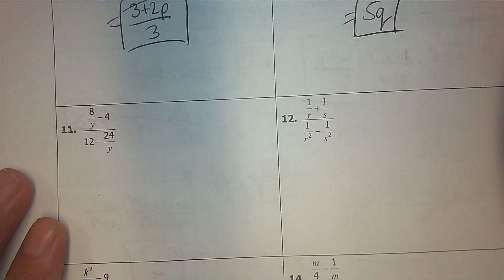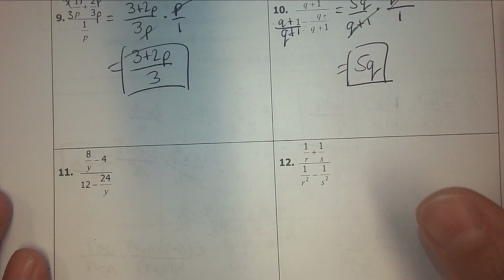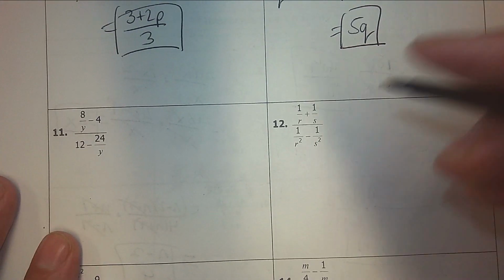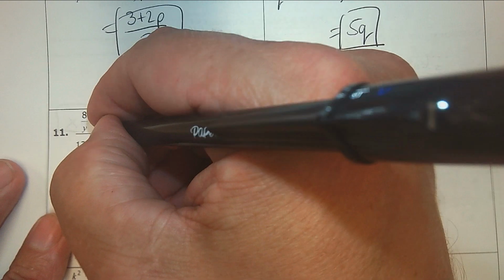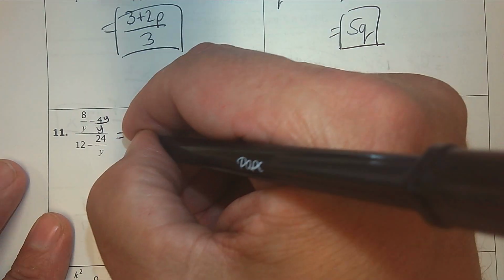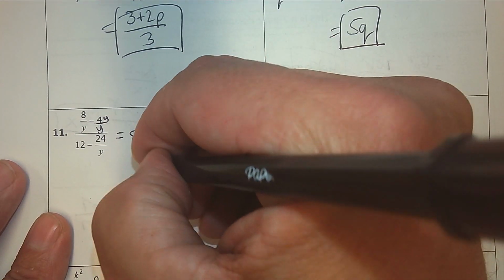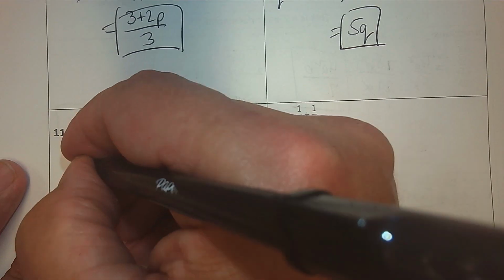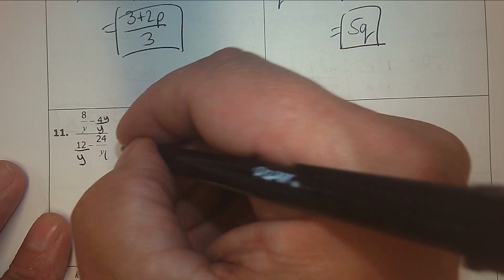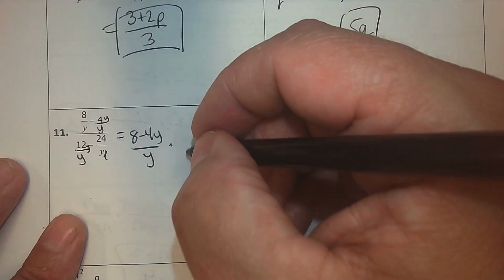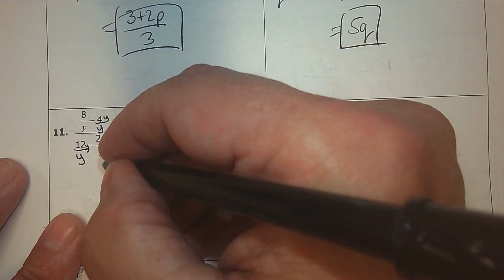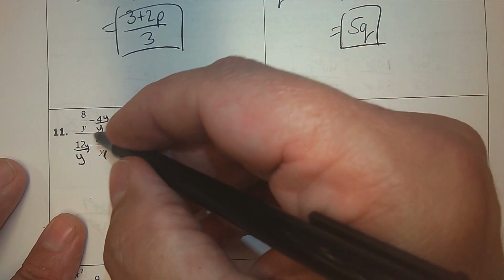Number 11. Again, anytime, press pause. Do the work, then press play. So again, I need common denominators on top. So I'm going to multiply by y. So I have 8 subtract 4y over y. Here, I need to multiply times y, top and bottom. So we have y then, the reciprocal, and 12y take away 24.